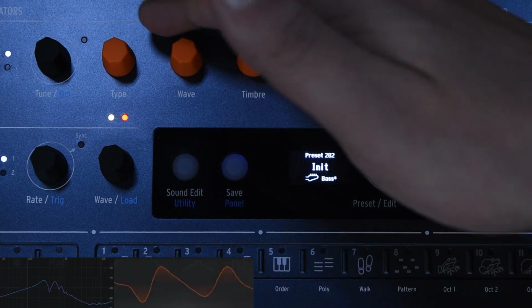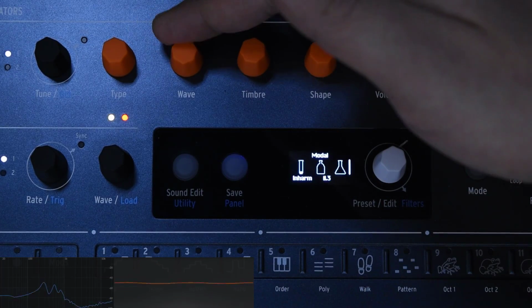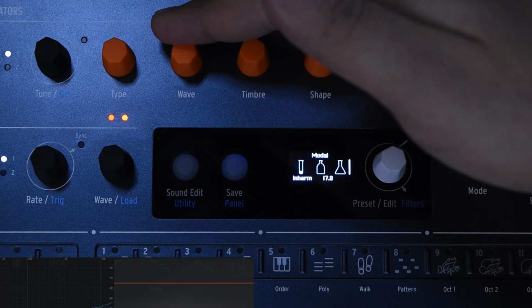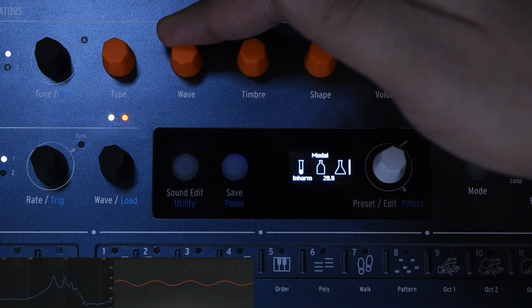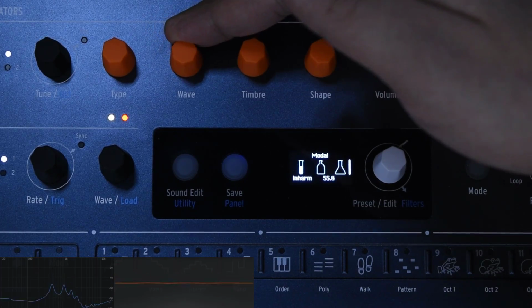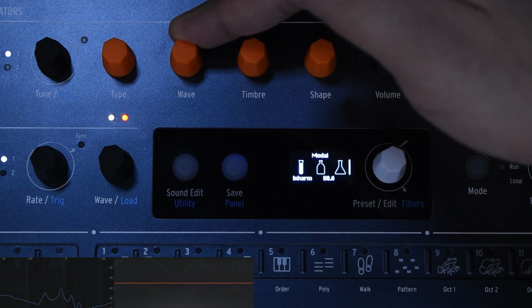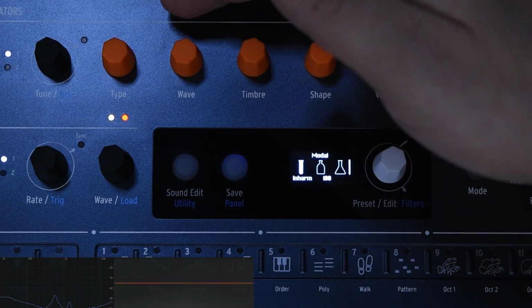Now, the wave is your fundamental. Changing this, it will change. I'm going to go higher in pitch. It will change the fundamental tone. As it now sounds like a different type of woodblock.